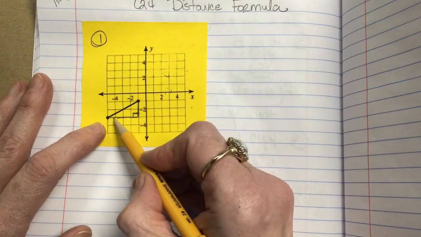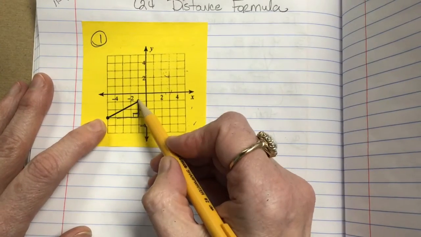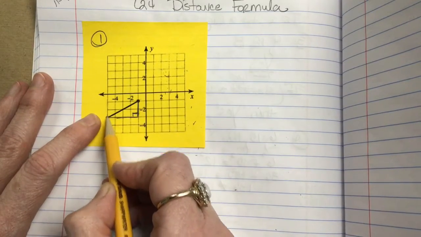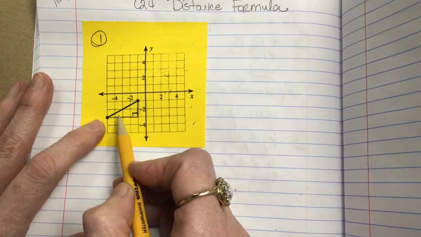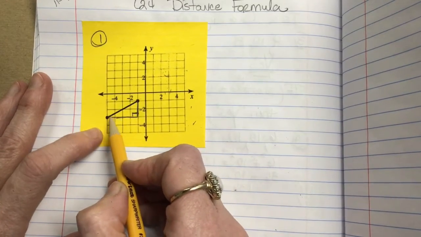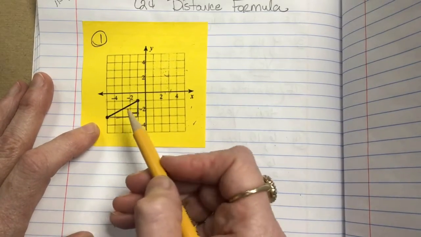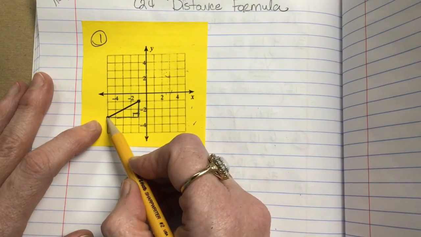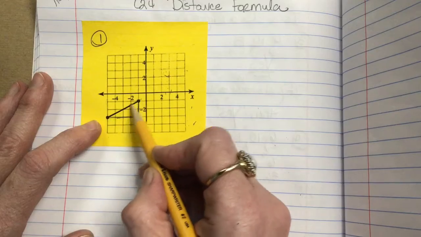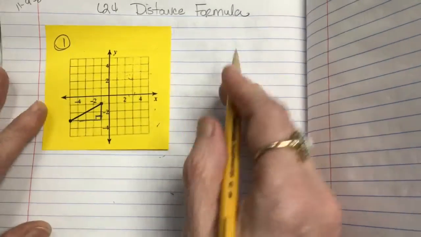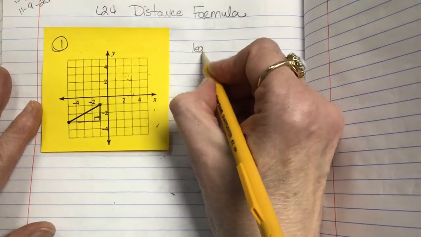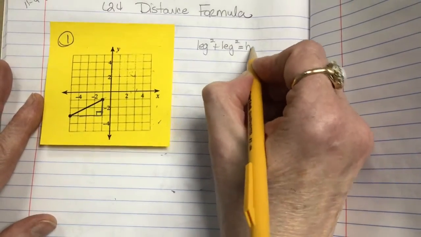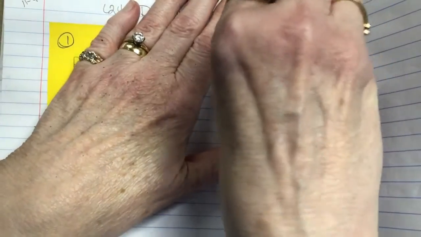You can either go straight across horizontally, come straight down vertically, or you could have gone straight across horizontally and vertically. Either way, you can make a right triangle. So we can do Pythagorean theorem. But it is very difficult to count boxes, count units across a slant. If we know the hypotenuse says that leg squared plus leg squared equals hypotenuse squared, write that again. Doesn't hurt you to write that.